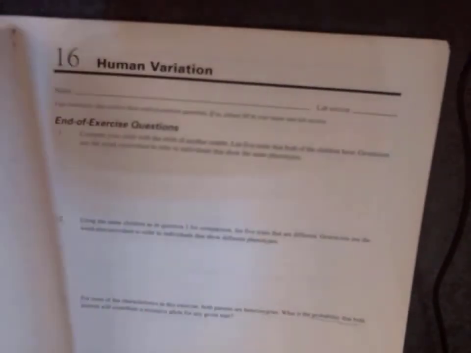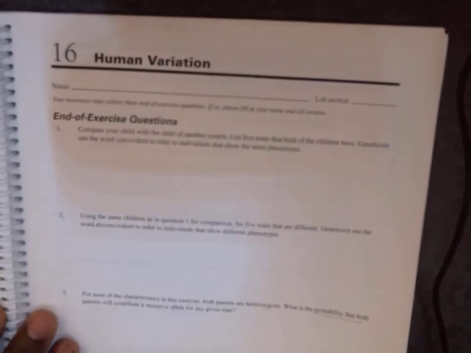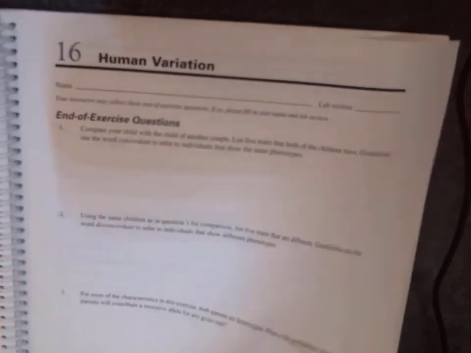I don't think you can answer questions 1 and 2, but you can answer question 3, so try to do that one. And you can answer 5, 6, 7, 8, 9. You don't have to answer question 10. Make sure you fill out table 16.1 as well.